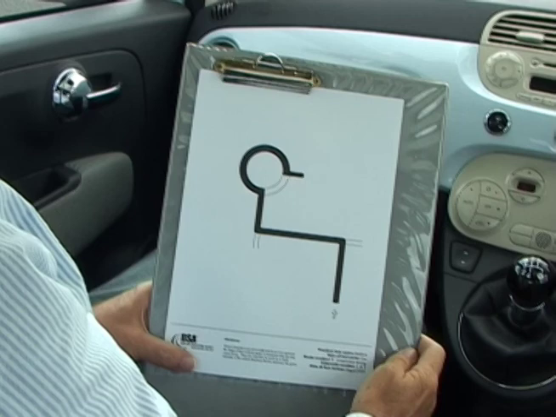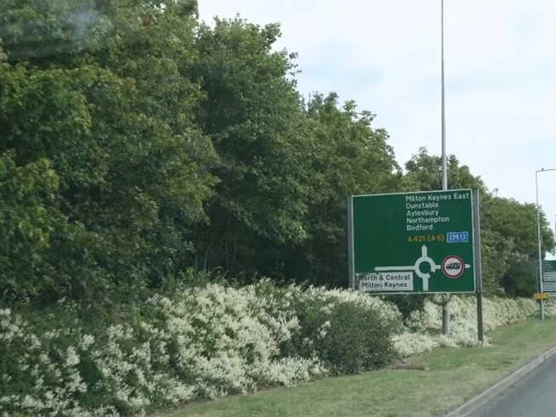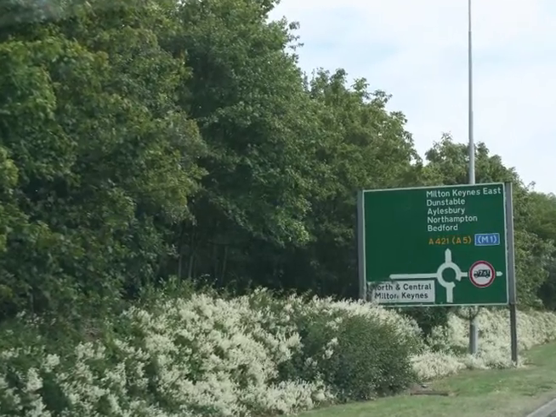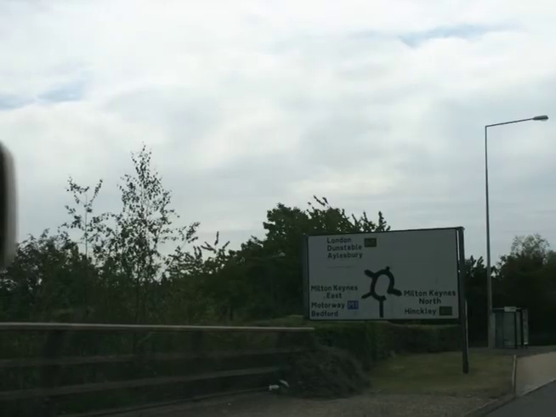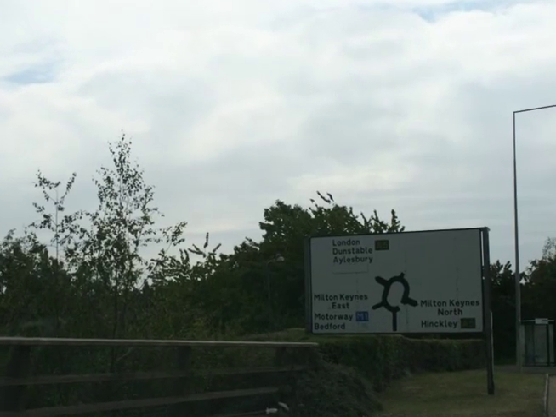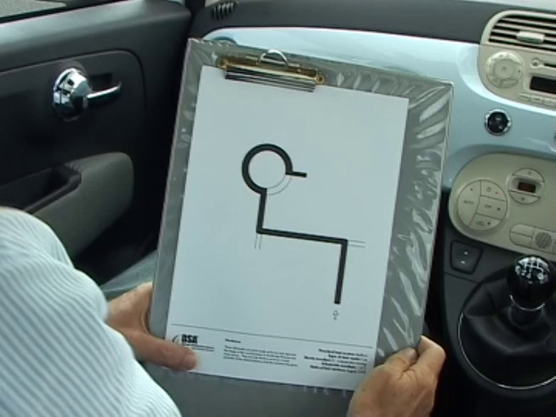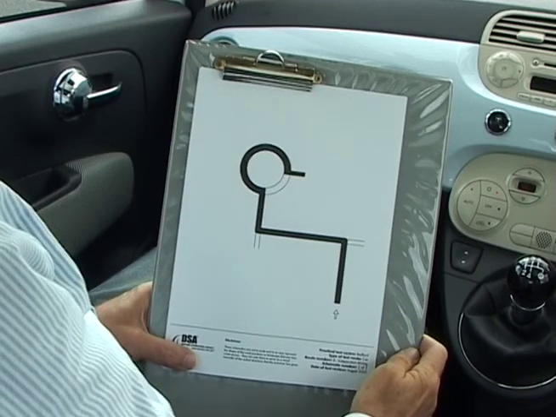If he wants you to follow road signs, he will simply ask you to follow the signs to whatever destination he decides, and you should continue doing that until he tells you otherwise. If he uses a diagram, he will use one similar to the one shown here. There should be no more than 3 junctions to remember.